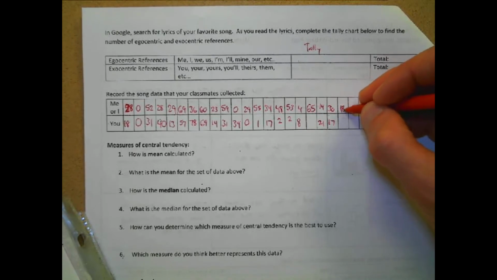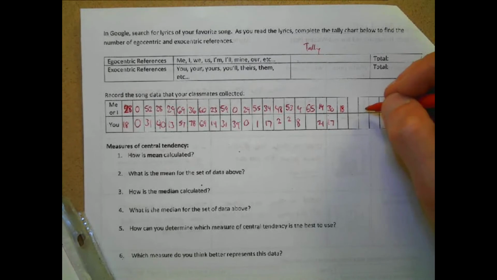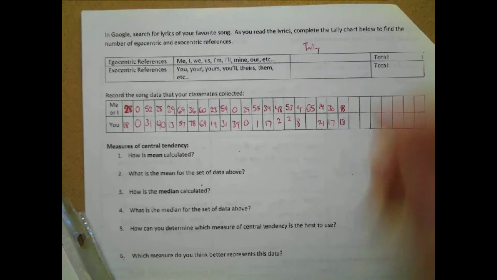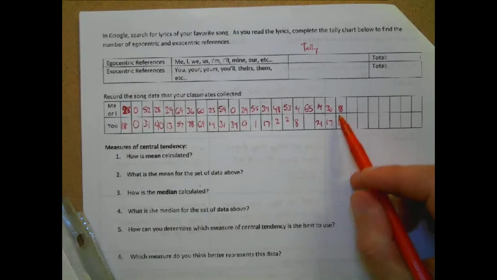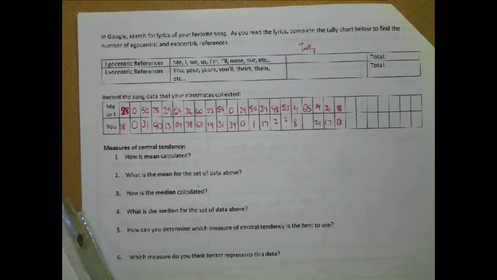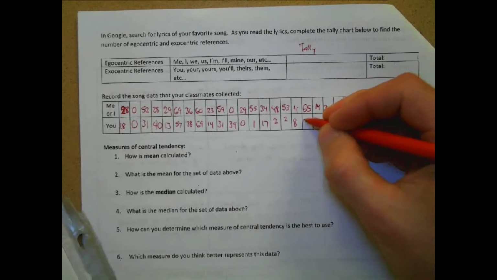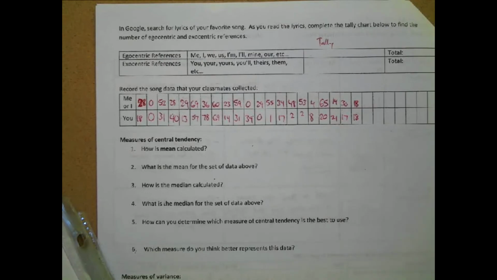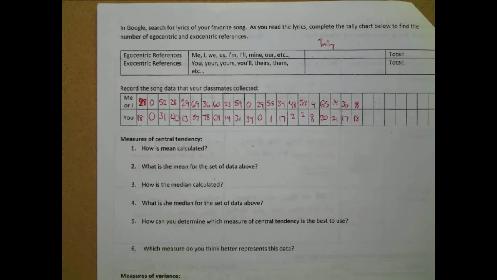Okay, so for egocentric. Okay, and then for the U, or the outside, the exocentric, 18 and 18. We just added 18 and 18 there for Olivia, so if you guys want to add that in there. Sky, you ready for us? 20. Okay, so 65, 20. Okay, so there's our data right there.